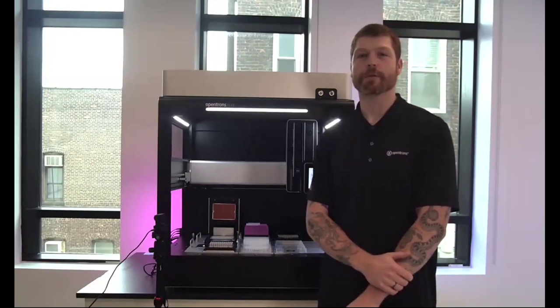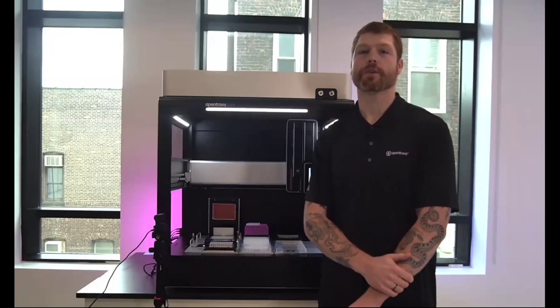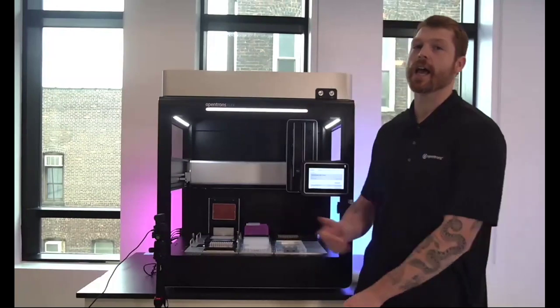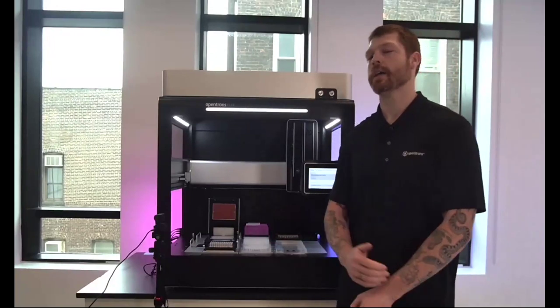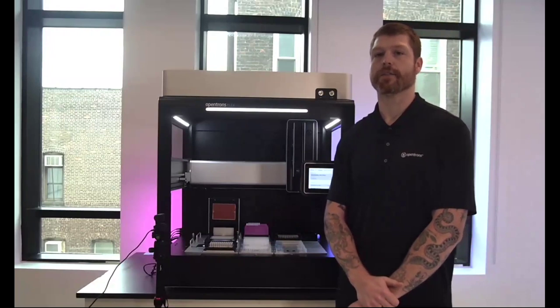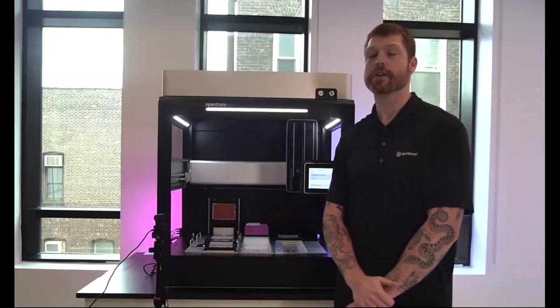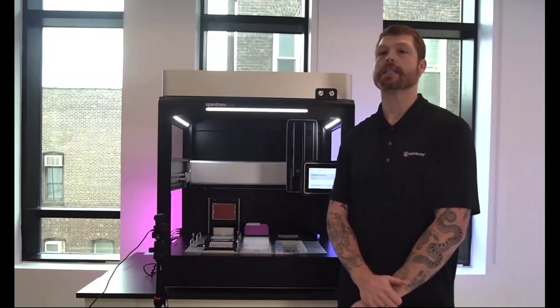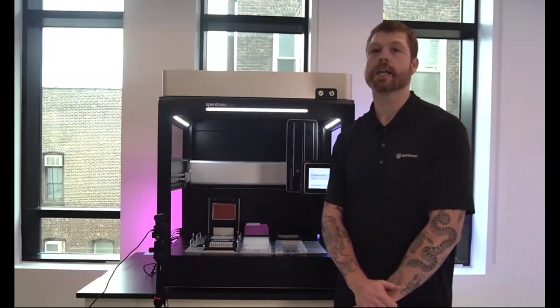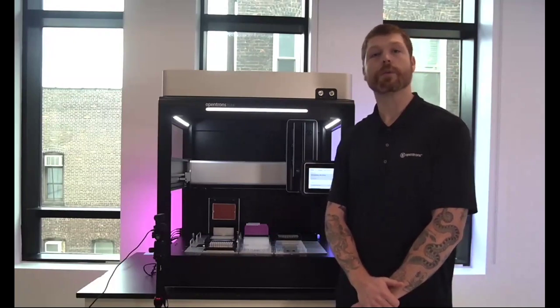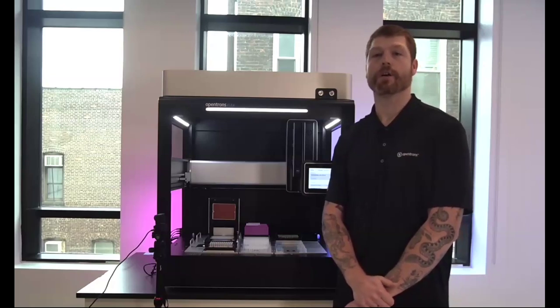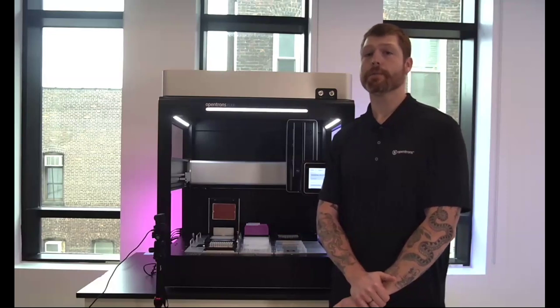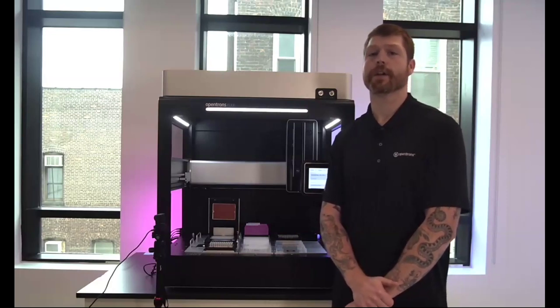I'm Nick Rizzo. I'm a product specialist here at Opentrons. And today I'll be walking through the Opentrons Flex and talking about some of the key features such as pipettes and modules, the different hardware, and the flexibility of how to configure the system. And then I'm going to dive into the new feature sets that will be available with the software release scheduled for tomorrow, 8.0.